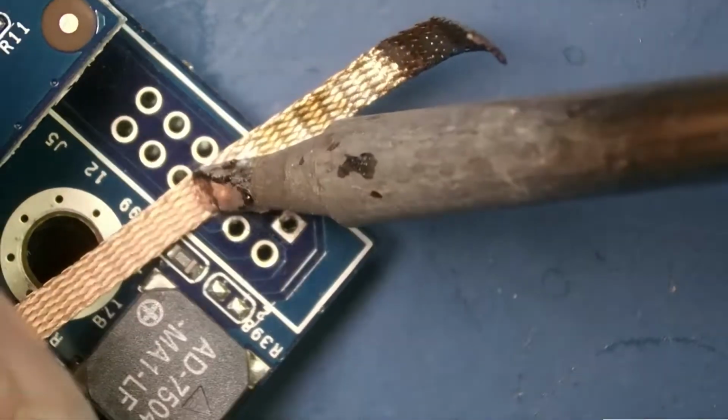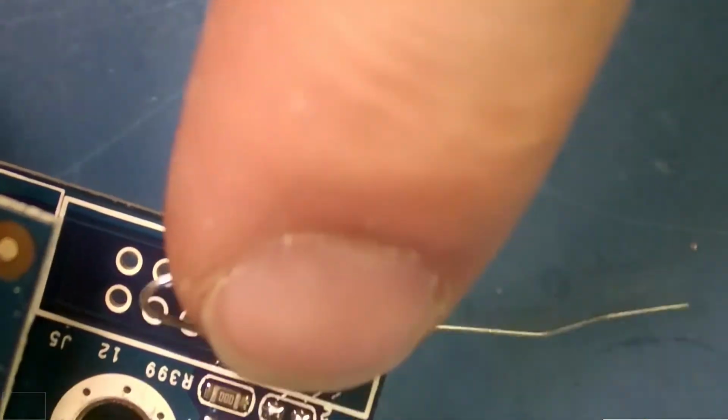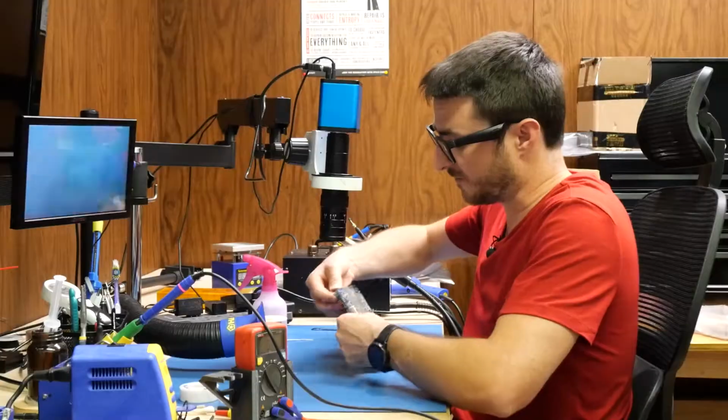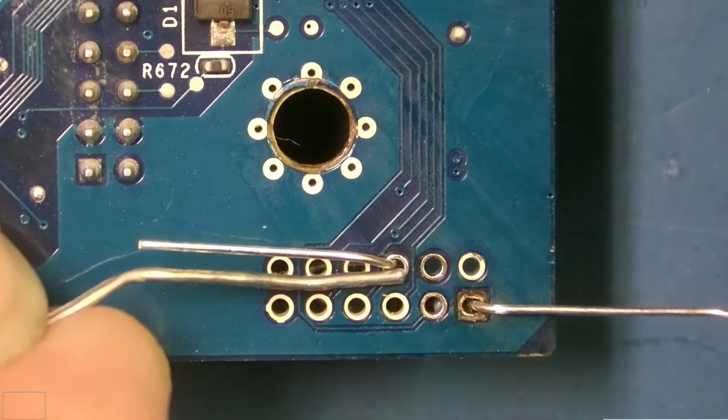We're gonna try to desolder from the top. There we go. So what I'm doing is I just bent the pins on the other end so that the resistor stays in place when I flip it over. And now we'll go ahead and solder it.